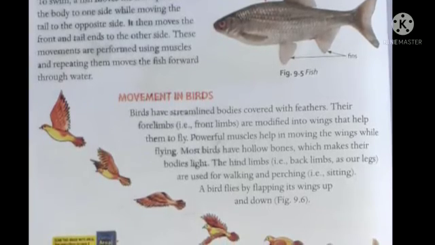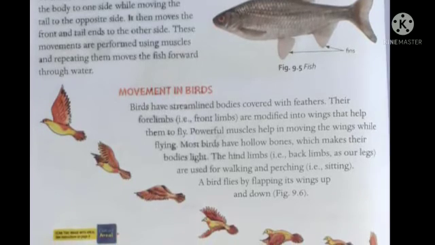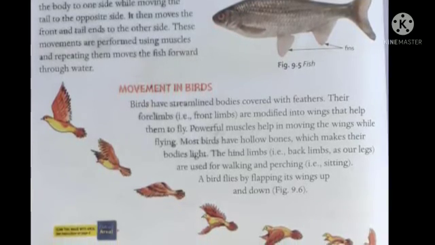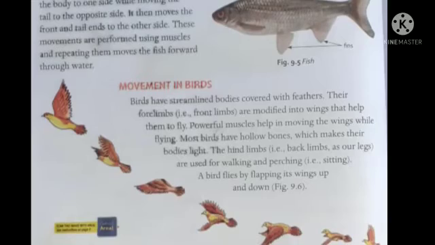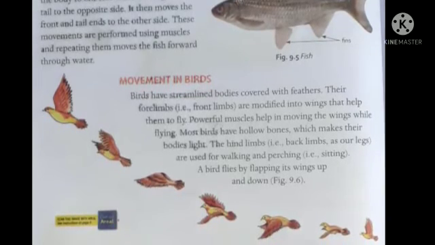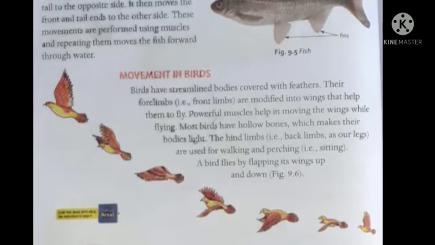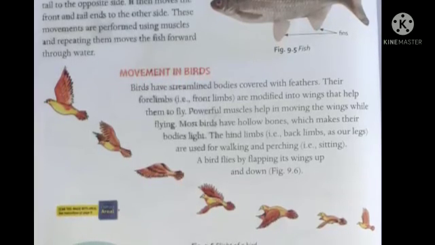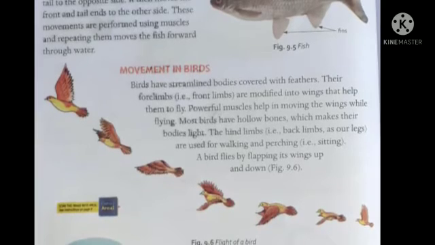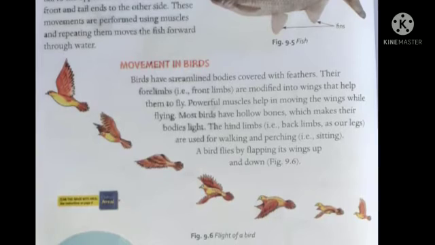Now, the next one is movement in birds. Students, as fishes have streamlined bodies, in a similar way birds also have streamlined bodies, but covered with feathers. Their forelimbs, which means front limbs, are modified into wings that help them to fly. Powerful muscles help in moving the wings while flying.